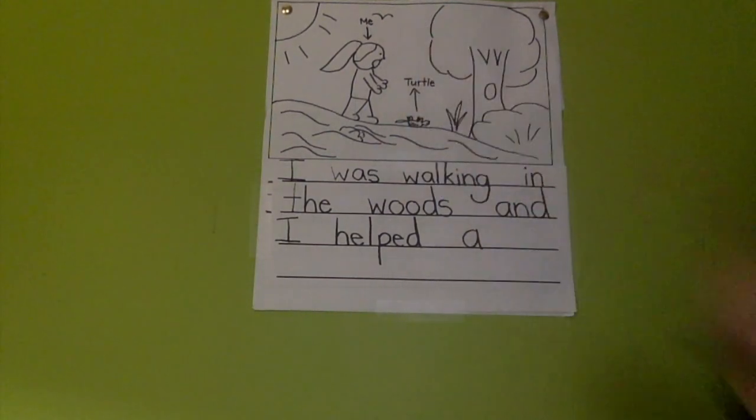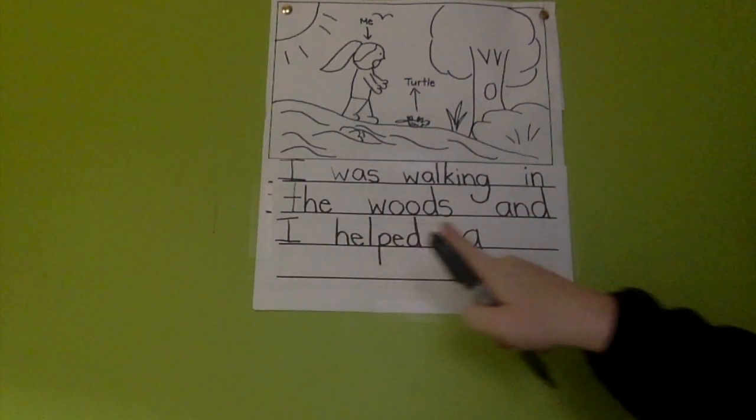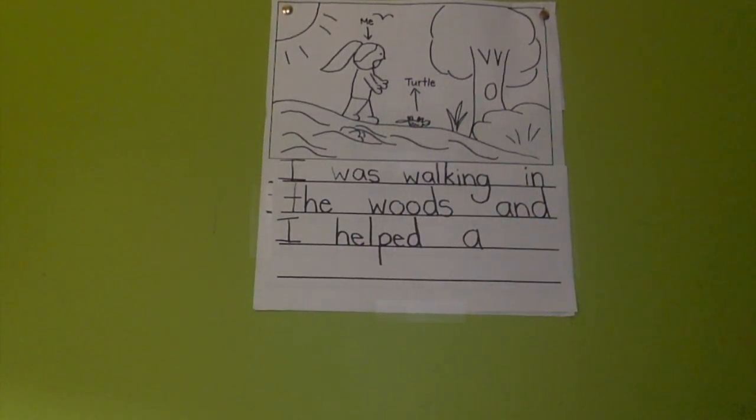I could say a turtle, but I want my audience to know what kind of turtle. I want to be super specific. I was walking in the woods and I helped and the type of turtle it was, in case you didn't see yesterday, it was a snapping turtle. So I need to think about what the word snapping starts with.